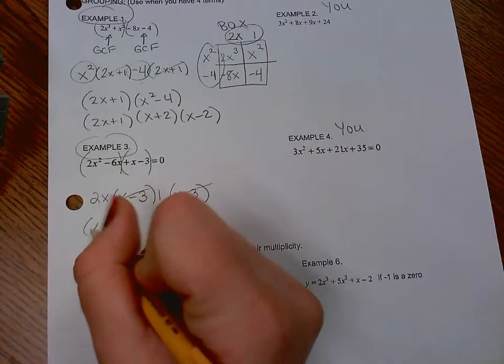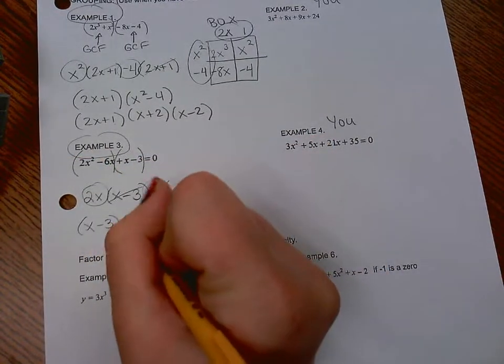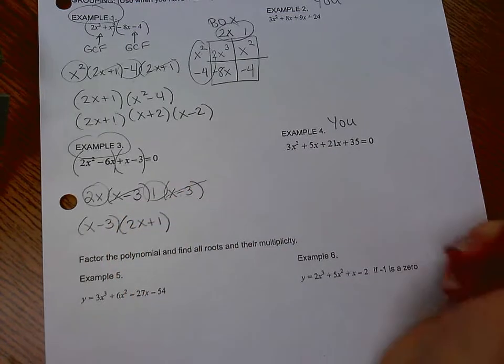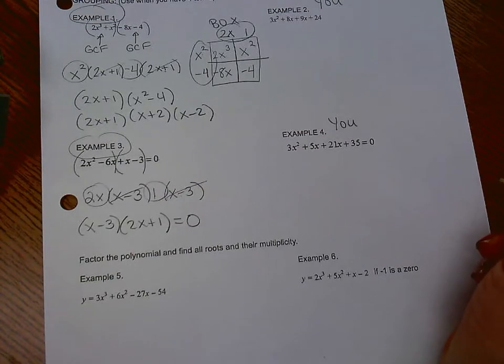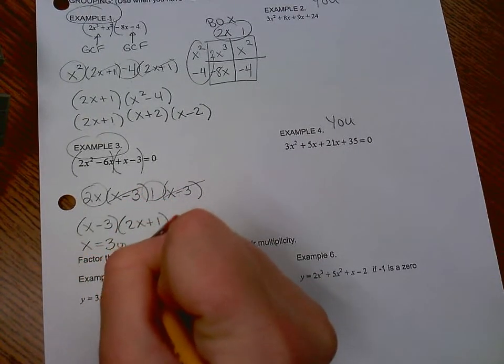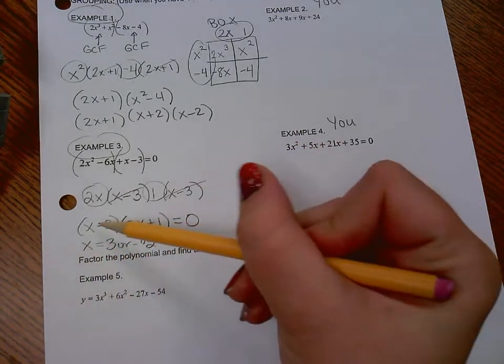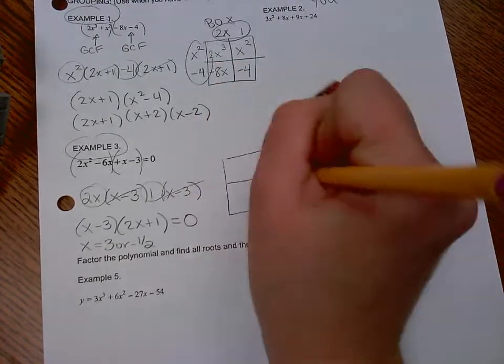That tells you that x minus 3 is your greatest common factor of 2x plus 1. So that is equal to 0 originally. So my two zeros would be that x has to equal 3 or negative 1/2, which comes from these 2 factors. So let's just show what you do one more time for the box method, and then you're going to try 2 and 4.